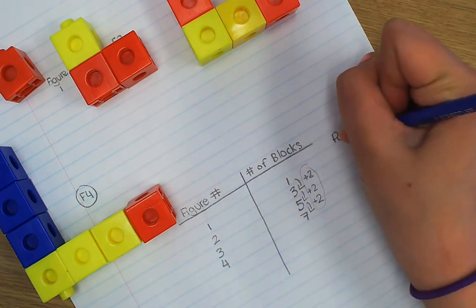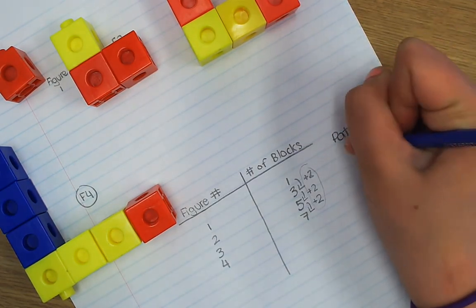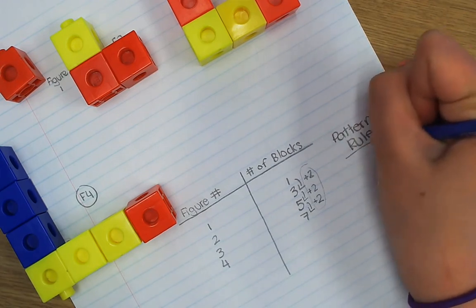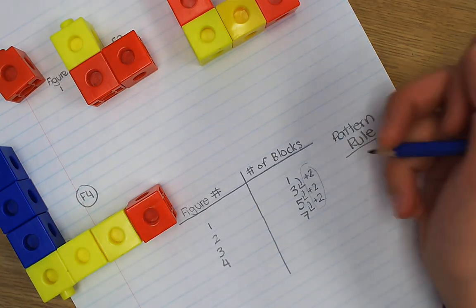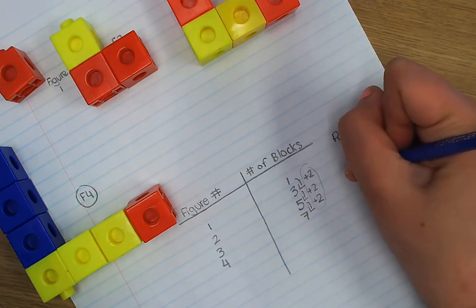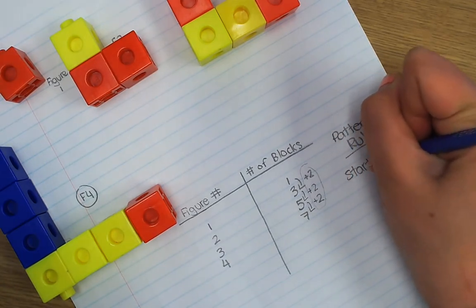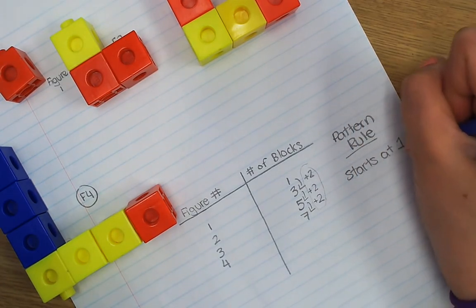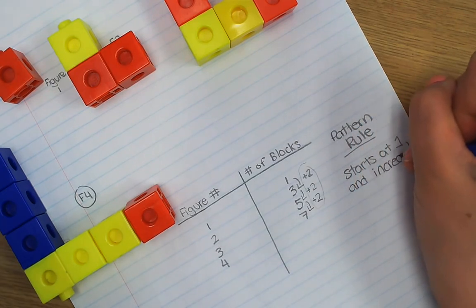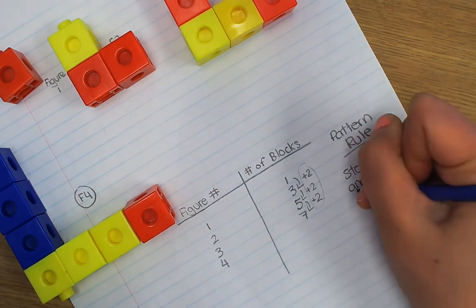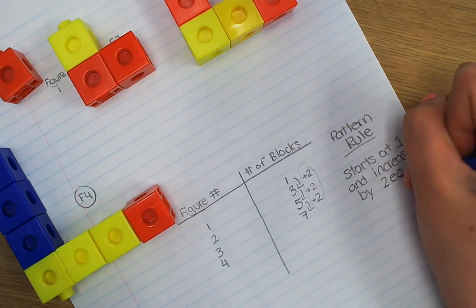If I wanted to come up with a pattern rule, a way to describe the pattern that's happening, what could I say? I could say that this pattern starts at 1 and increases by 2 each time.